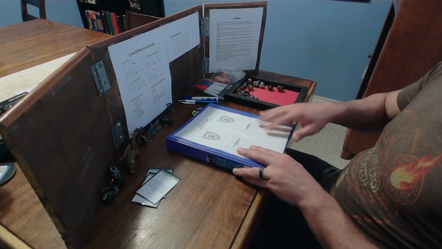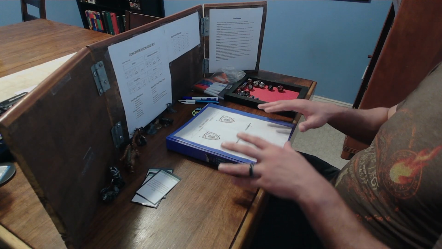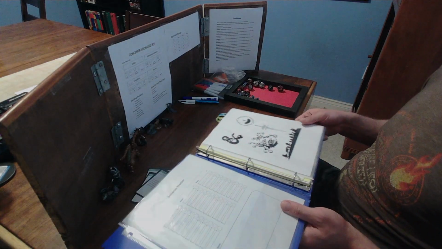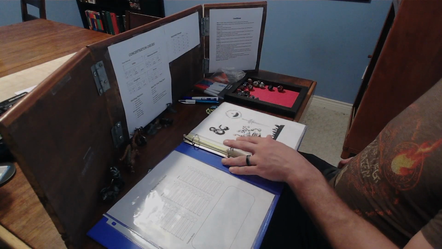So this is my DM binder. I will do a video going into this in much greater detail, but for now, just a quick overview. This is everything I need to run the session.